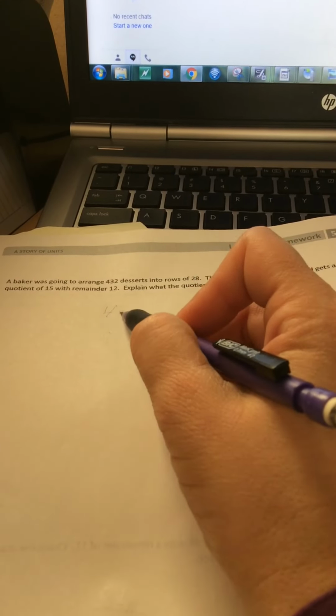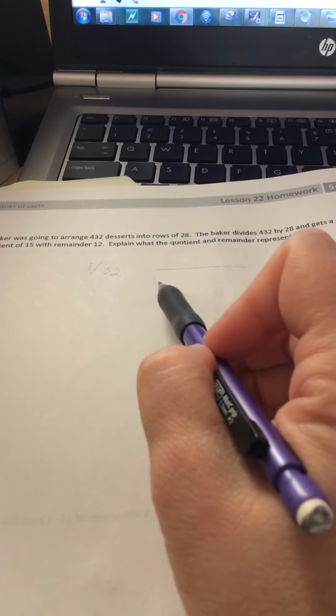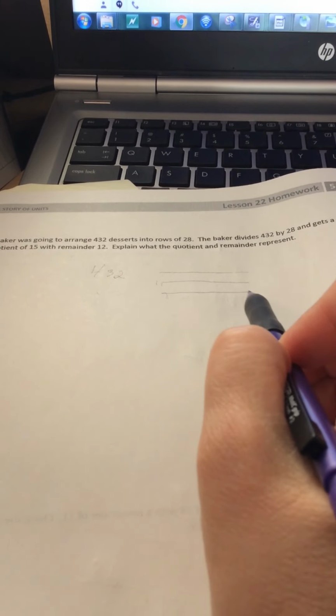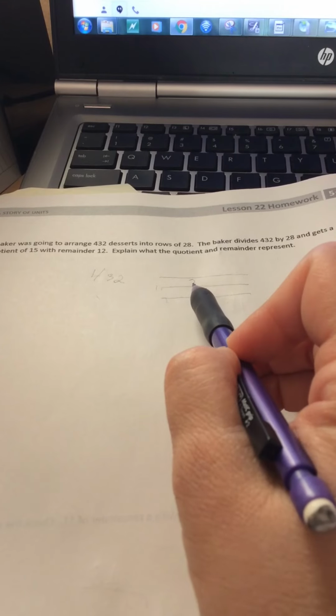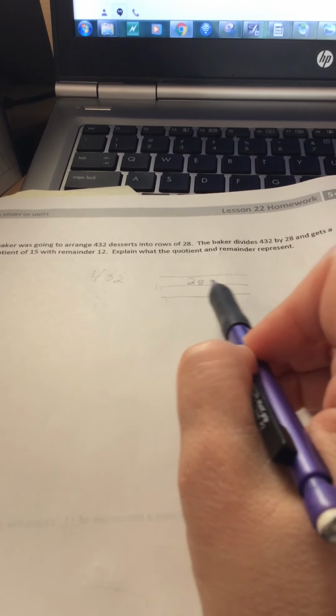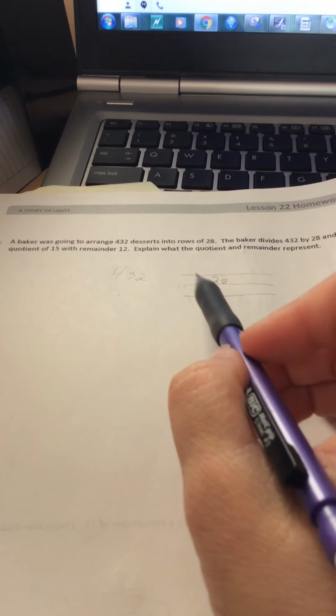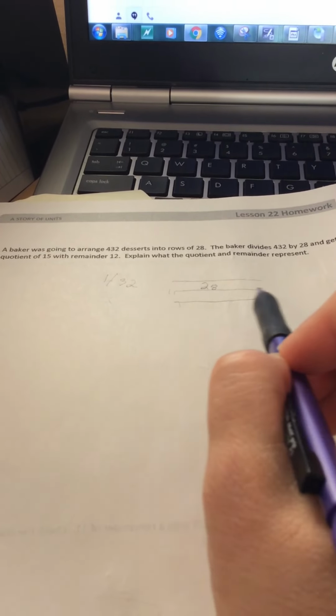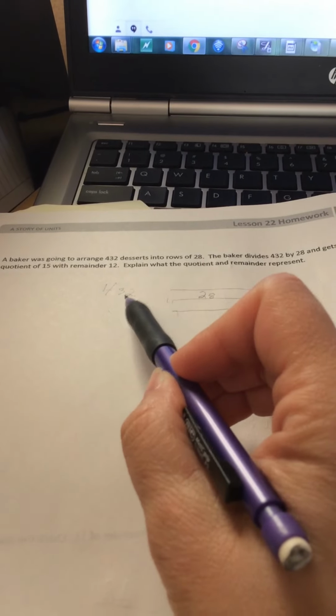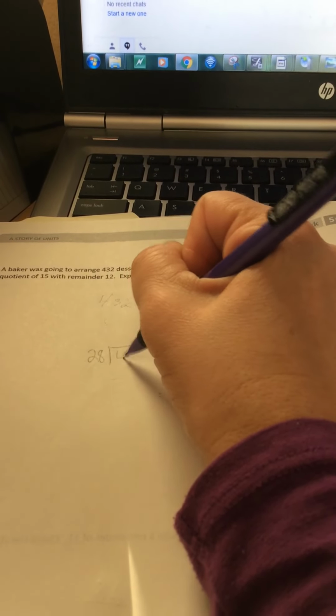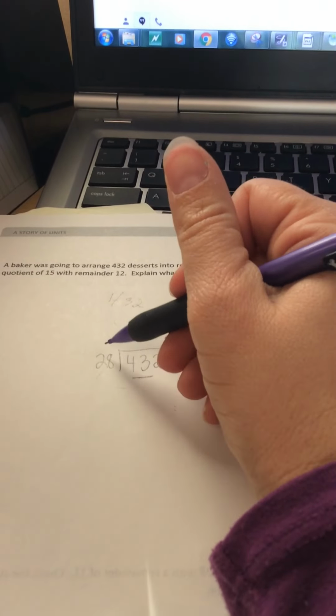I have 432, and they're going to be putting them in rows. So the baker's going to be having rows, and on each row there's going to be 28 on a row. The cupcakes are going to be set up. So I think I need to figure out if I have 28 on a row and I have a total of 432, I'm finding out how many rows there are. So I'm going to take 28 and then I'm going to see how many groups I can get out of 432. So I see that 28 can go into my first 2 digits.